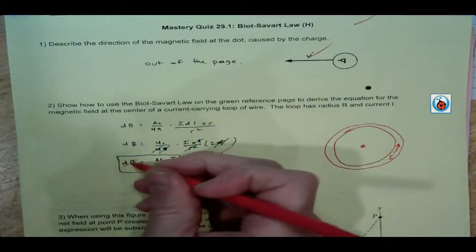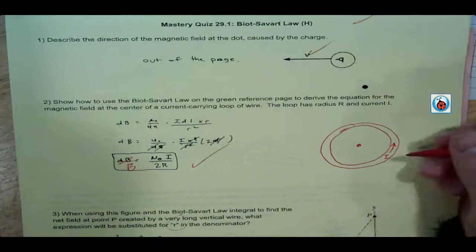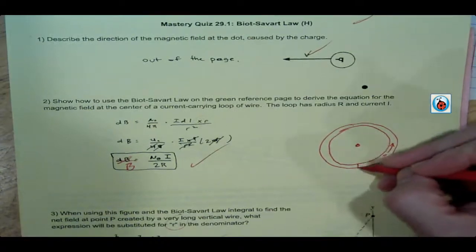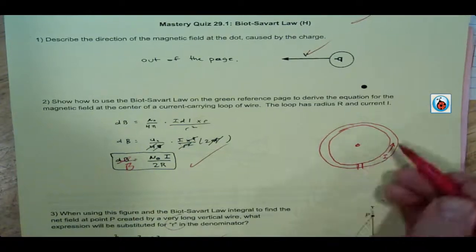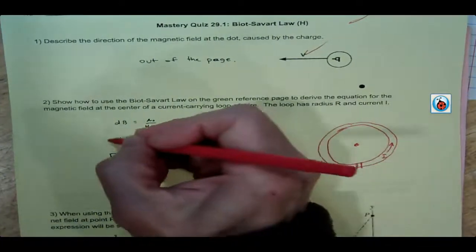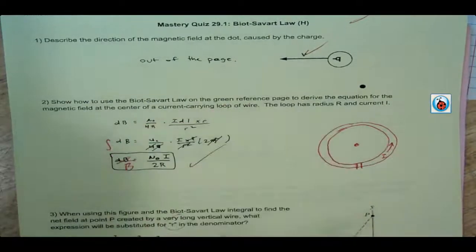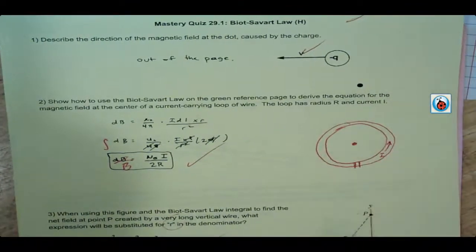So this would actually be not dB, but B. The difference is dB is the field created by just a little tiny segment of the loop, but when you sum together all of the little effects of the loop, all the little fieldlets we might call them, that's what the integral would look like, and it ends up being the actual total field from all the little fieldlets.